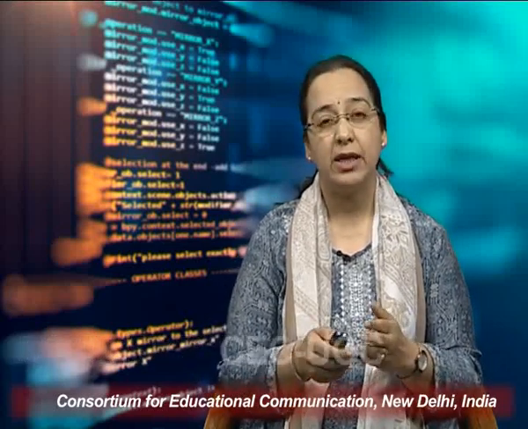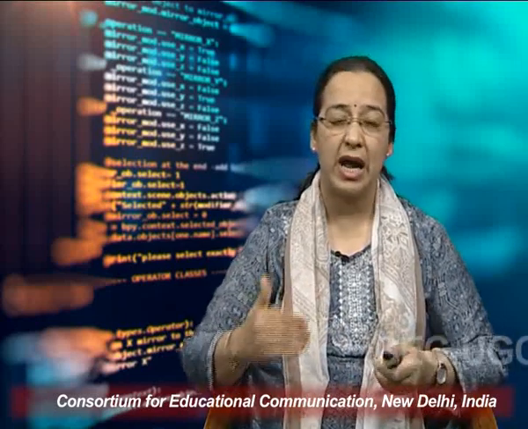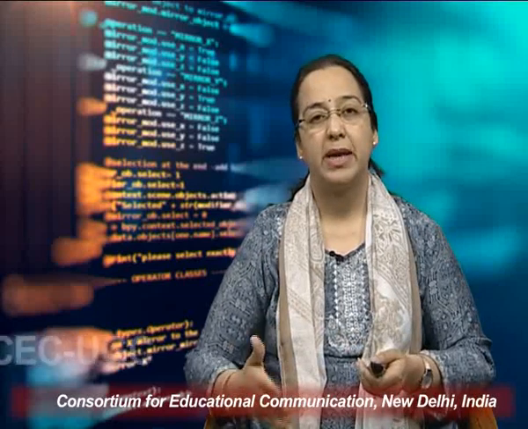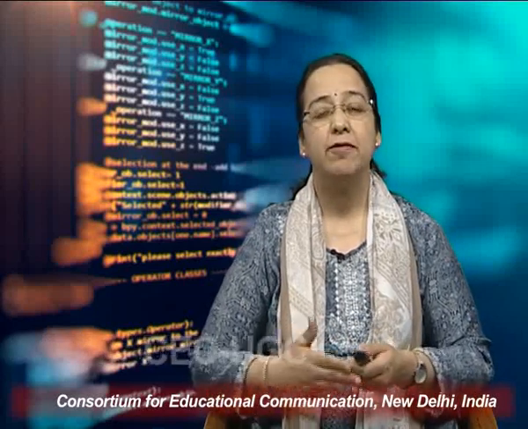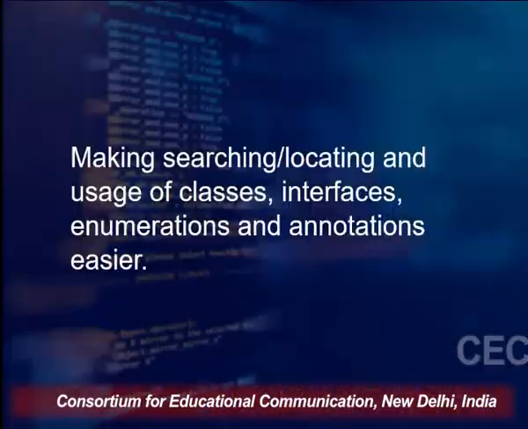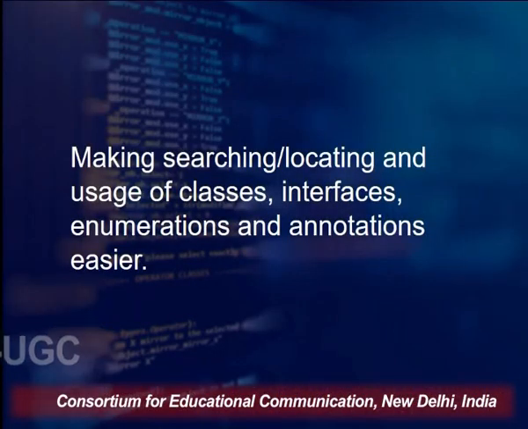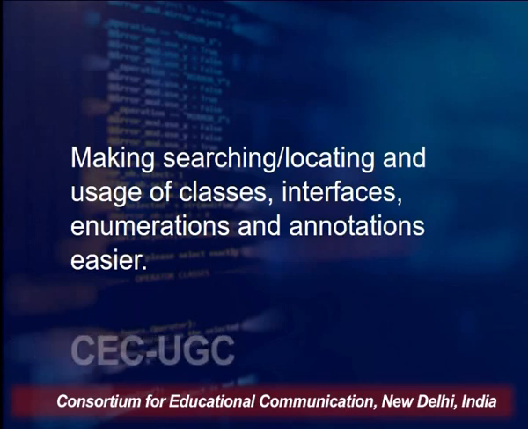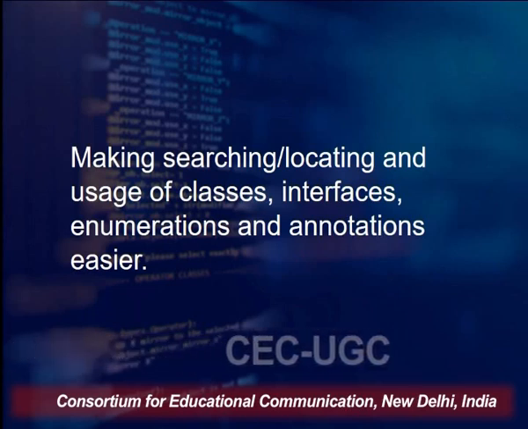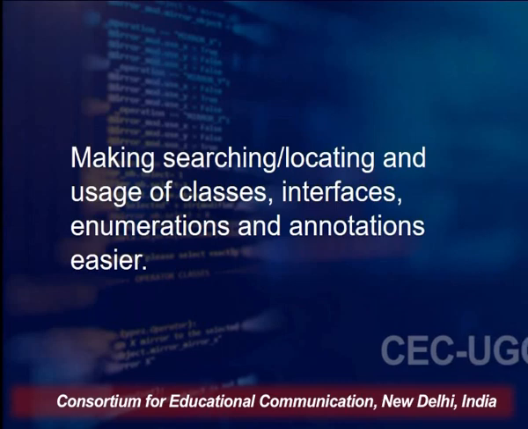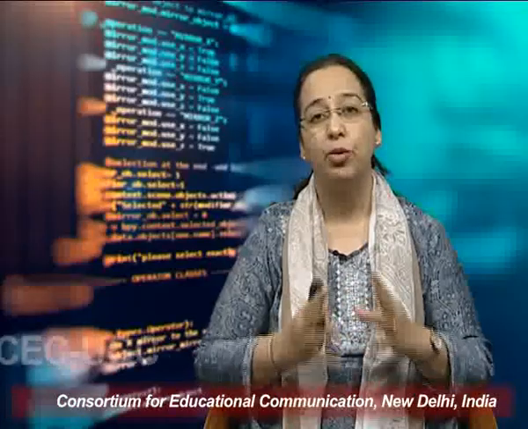So, these packages are going to allow us to have the same name for classes if the packages are different, and this is going to make searching and locating the usage of classes, interfaces and annotations easier. So basically, how can we understand packages in more detail?